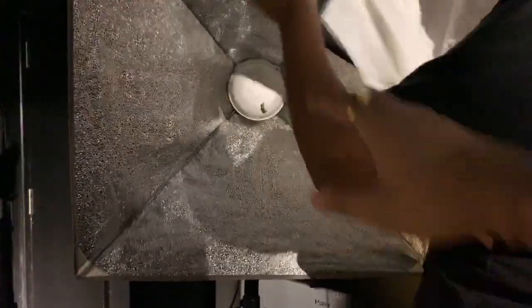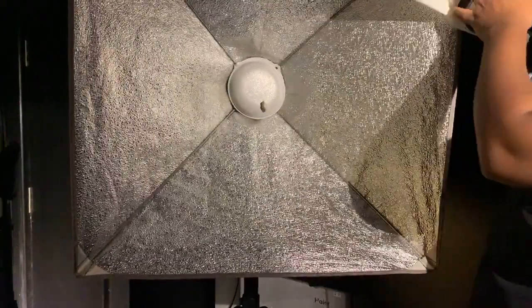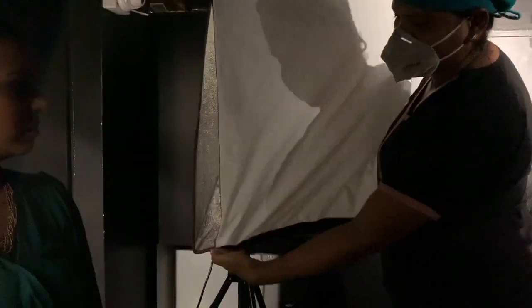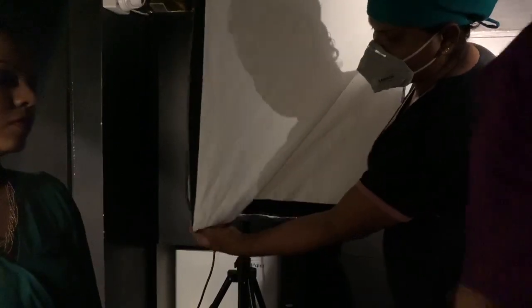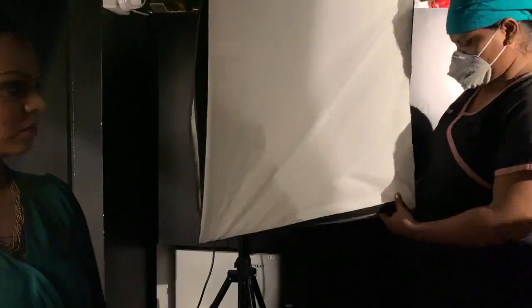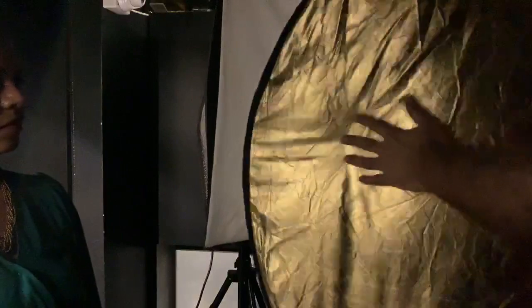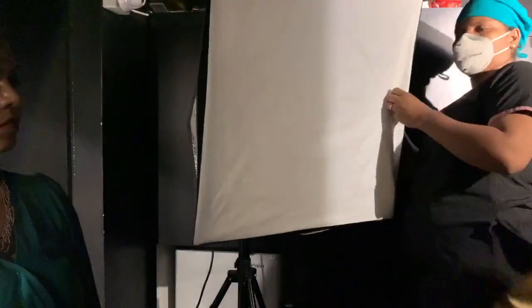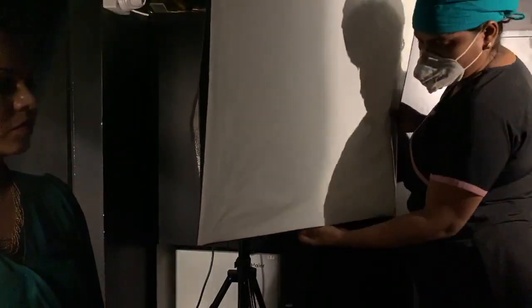Alright, so we are almost done with the softbox. My softbox is ready, and in the center you can see we have a reflector that's going to prevent any hot spots, and this is just a single layer of diffusion. Alright, so let me keep the camera over here so you can see what's actually going on. I'm going to be keeping this aside because it's interfering for the time being.